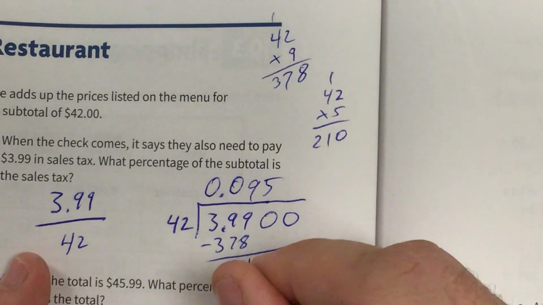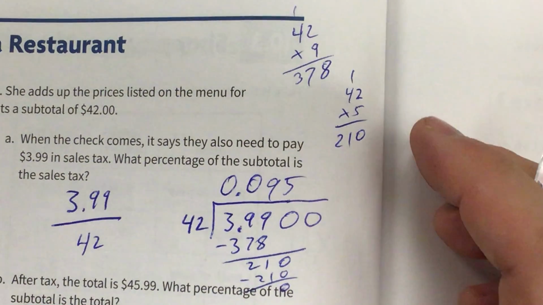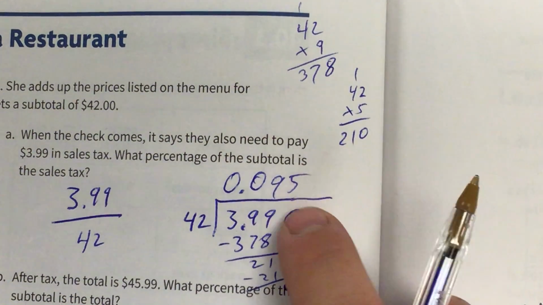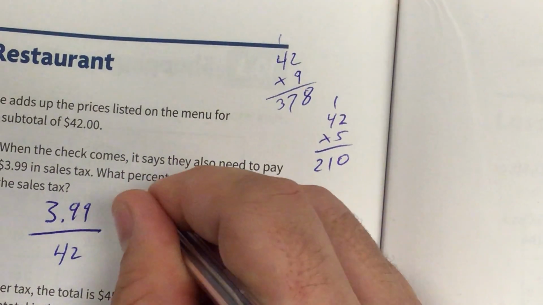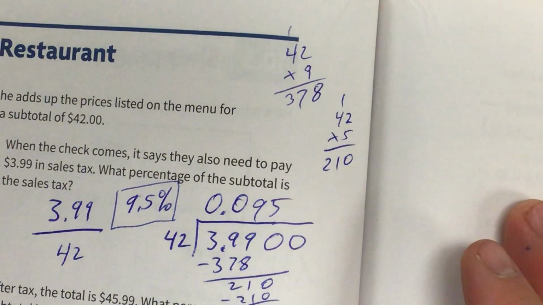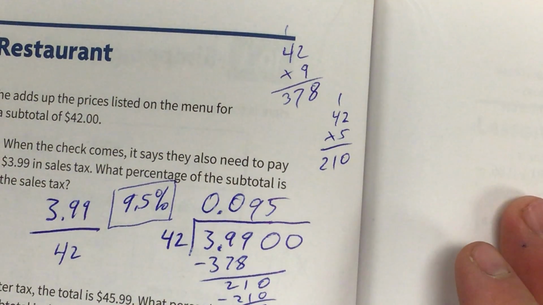Perfect. 5. It comes out perfect. So what percent is that? 9.5%. Okay, that's what percent of the subtotal the tax is.